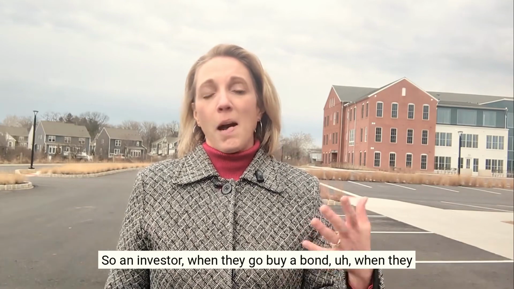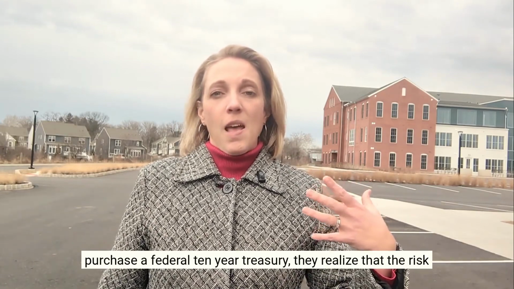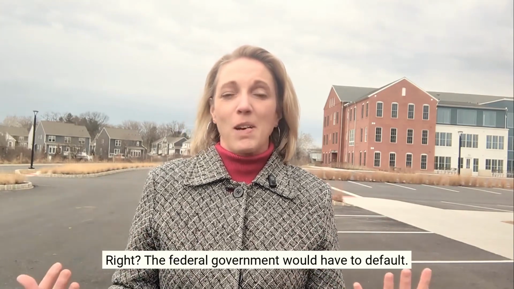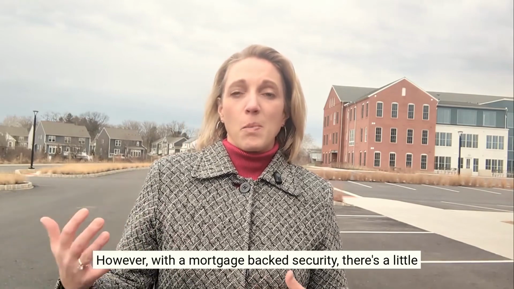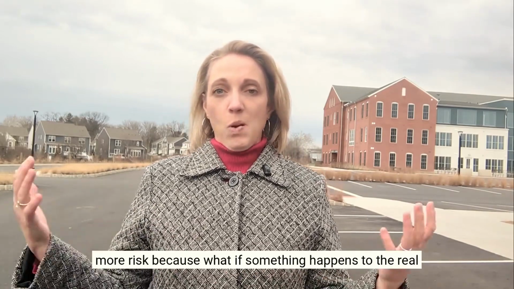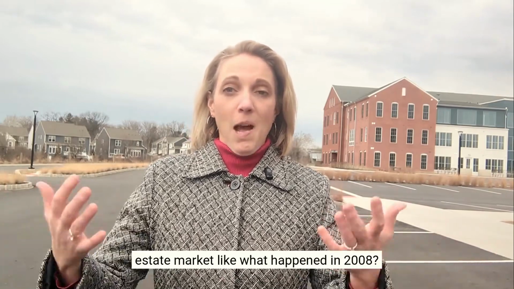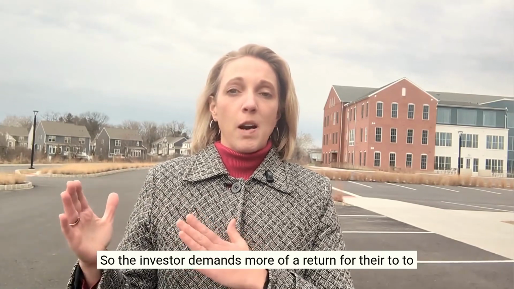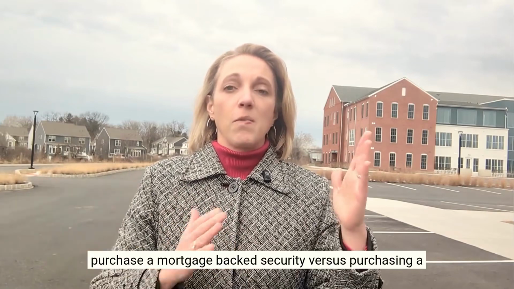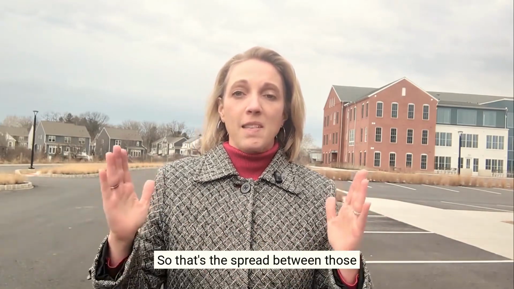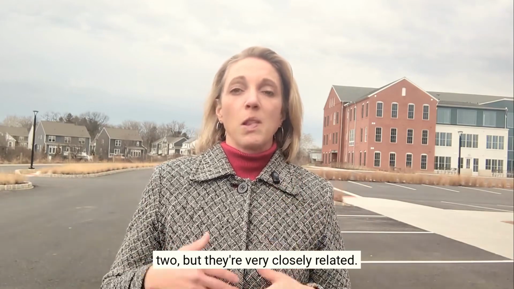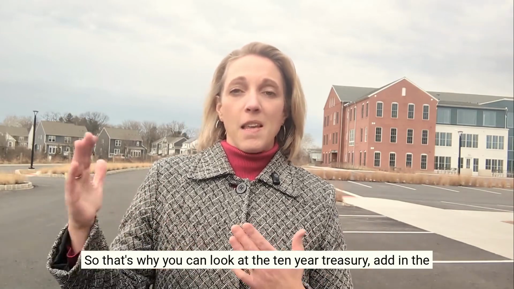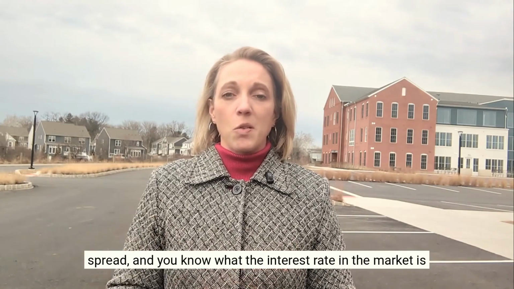So an investor, when they purchase a federal 10-year Treasury, realizes that the risk is very, very low, right? The federal government would have to default. However, with a mortgage-backed security, there's a little more risk, because what if something happens to the real estate market like what happened in 2008? So the investor demands more of a return to purchase a mortgage-backed security versus a 10-year Treasury. That's the spread between those two, but they're very closely related. So you can look at the 10-year Treasury, add in the spread, and you know what the interest rate in the market is going to be.